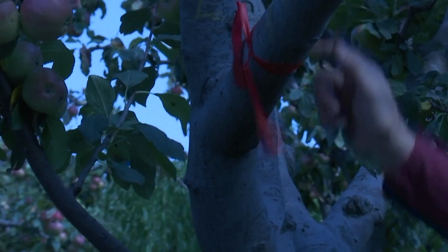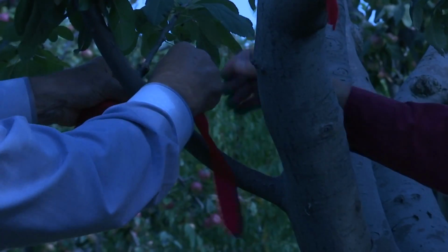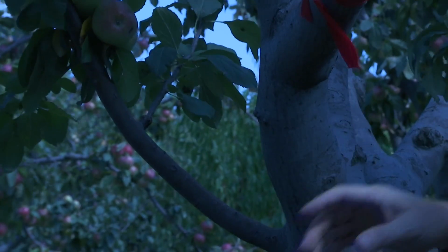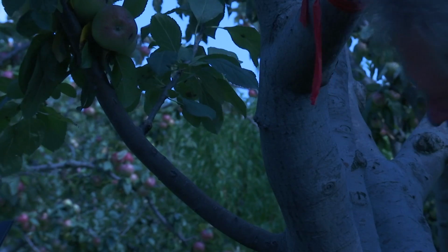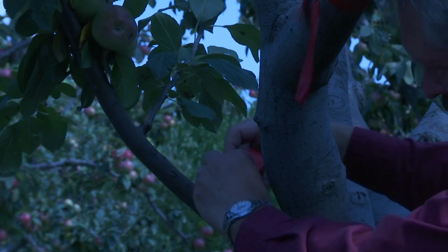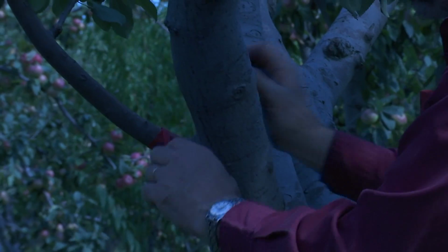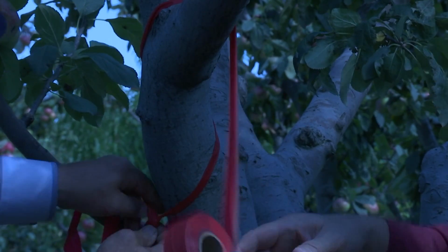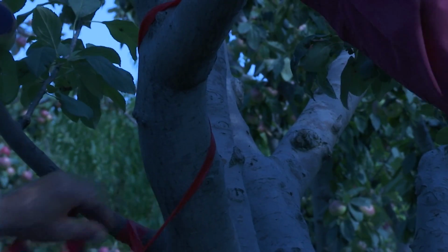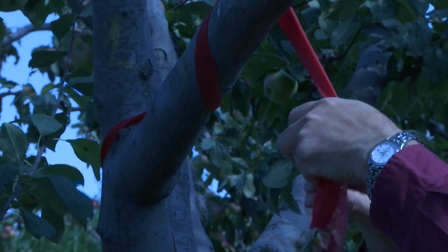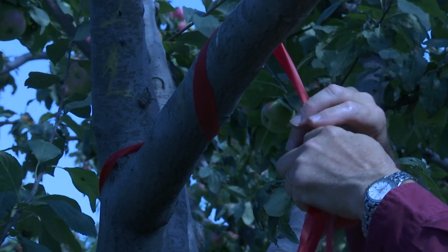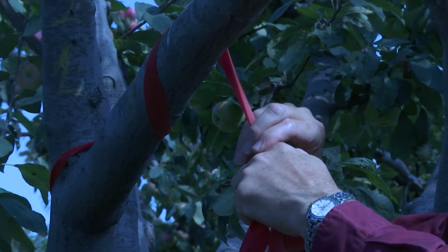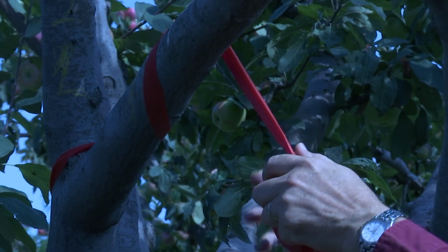Well, tie it up. No. Yeah. You need to tie it from here. Like that. You tie it to connect the two. If you explain that, you're connecting the two limbs.